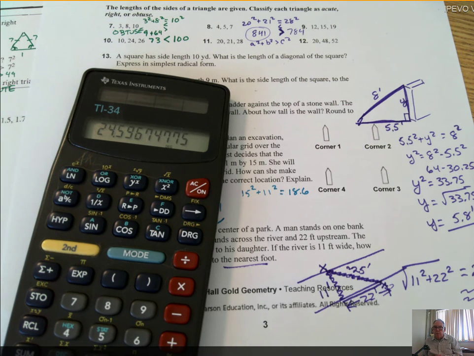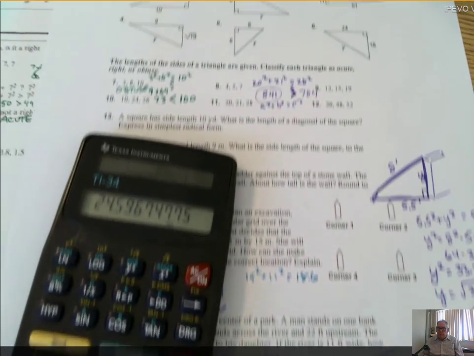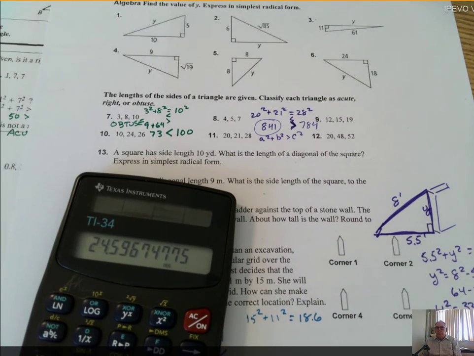Okay, so that's it for these word problems that involve mainly the Pythagorean theorem. These up here were examples that involve the Pythagorean theorem converse.